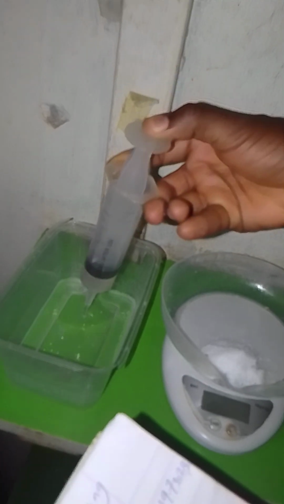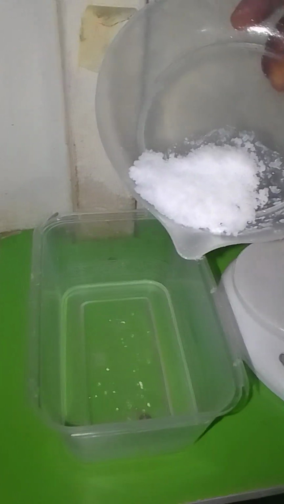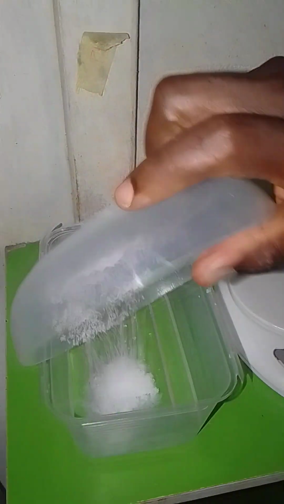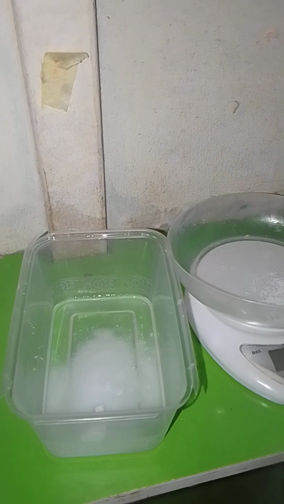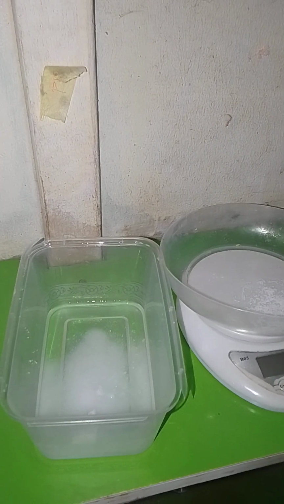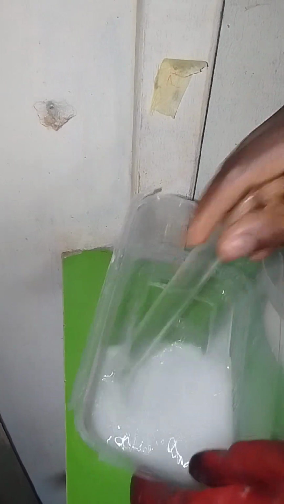Now I've already measured the water. This is 50 ml of water. So I will now put it here. 50 ml of water. So I will now pour the caustic soda inside the water. You should not pour water inside caustic soda. You should pour caustic soda inside the water. Alright, so I'll now dissolve this. You dissolve the caustic soda.